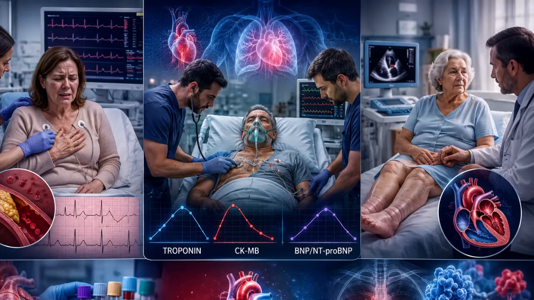The key concept is not simply an elevated troponin. The key concept is a rise and fall pattern. A changing troponin indicates an active injury process. A stable elevation may indicate chronic disease rather than an acute infarction. Now let's return to our patient. Troponin T increased from 100 to 500 and then to 800 nanograms per liter. After reaching a peak, it began to decrease. This is a classic pattern of acute myocardial infarction.